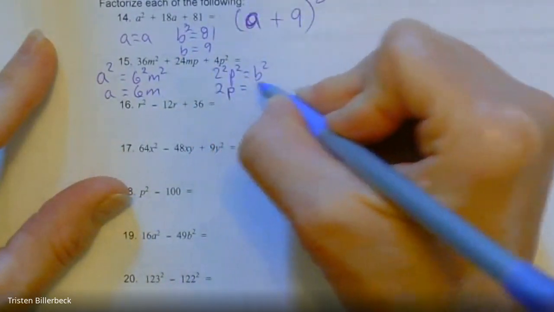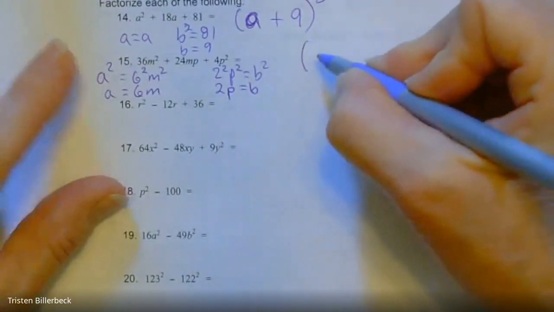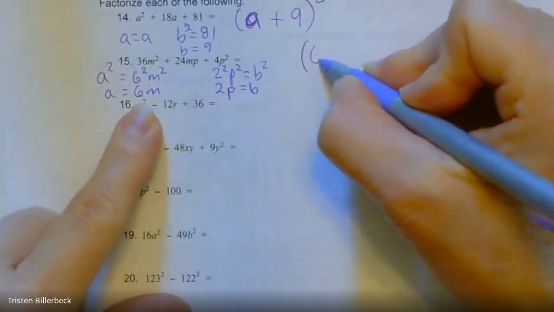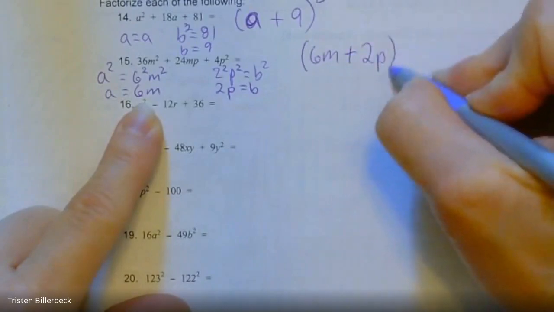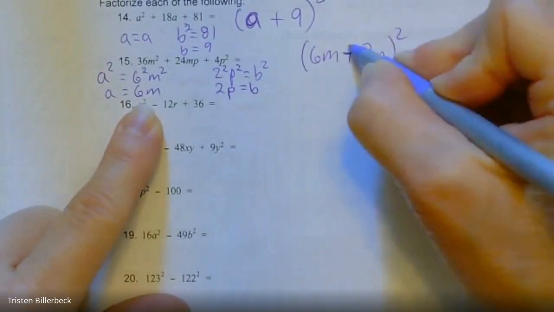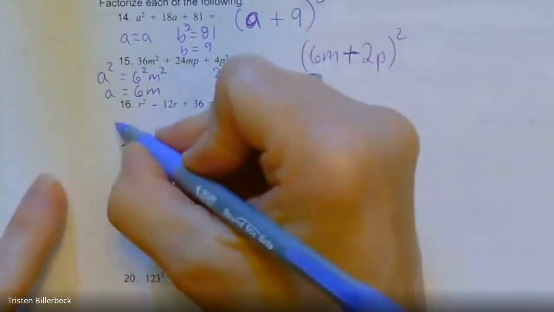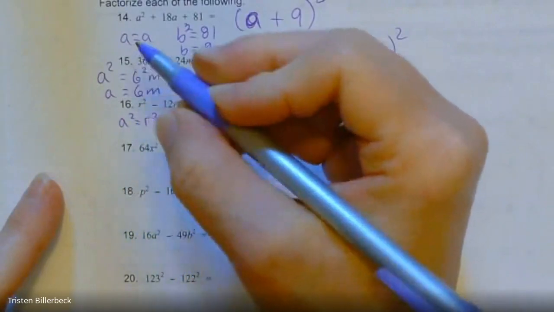2p is going to have to equal b. So now this one's going to be, since it's got all pluses, we're going to put 6m plus 2p squared. All right, this one's easier. A squared equals r squared.